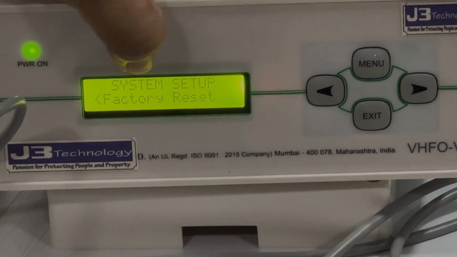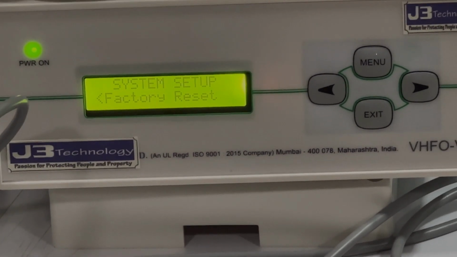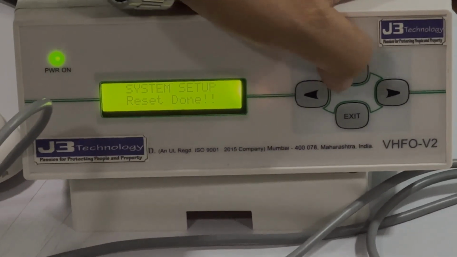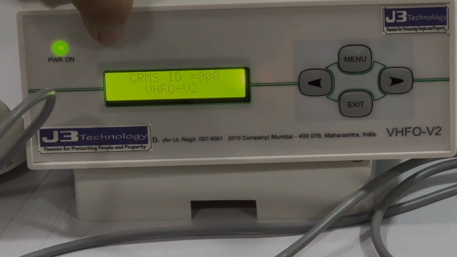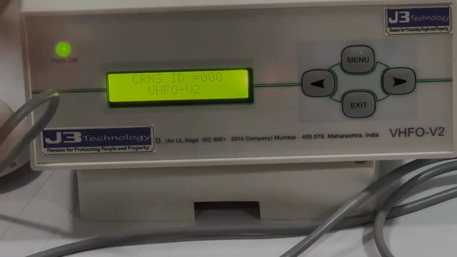Suppose you want the system to come to the factory default, you just have to go to factory reset, press menu, and press reset. Now the system has got reset. By default, you can check the system has come to the default setting.